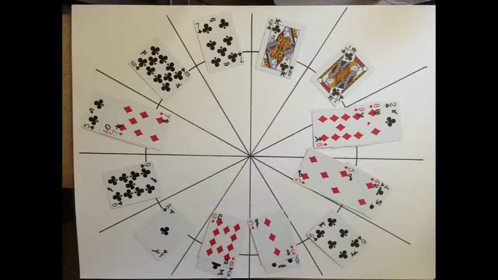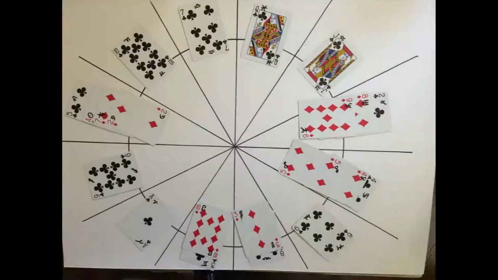Next, we have Saturn in the 12th house. This establishes a connection between the 12th house and the 11th house, because in the 11th house is Capricorn, which is ruled by Saturn. Also a connection between the 12th house and the 8th house, because in the 8th house we have Aquarius, and Saturn co-rules Aquarius, together with Uranus.